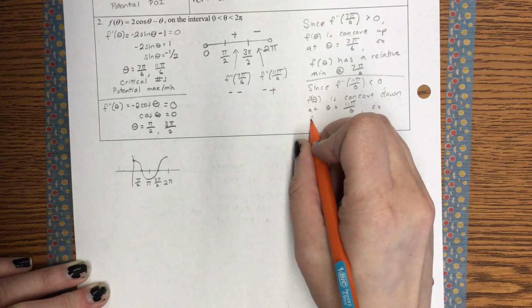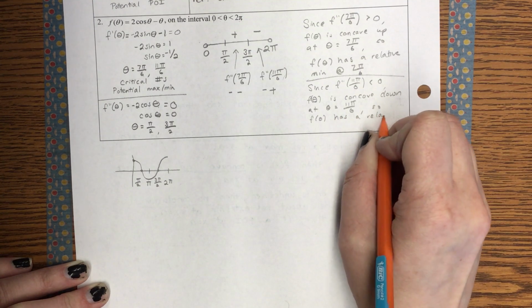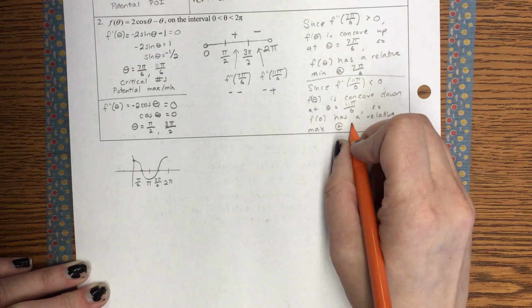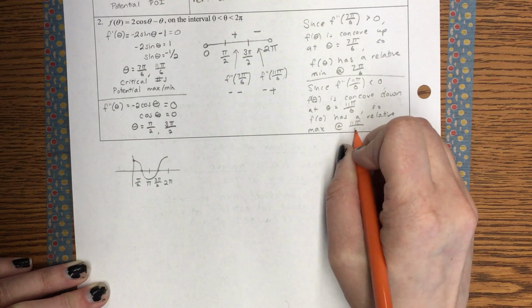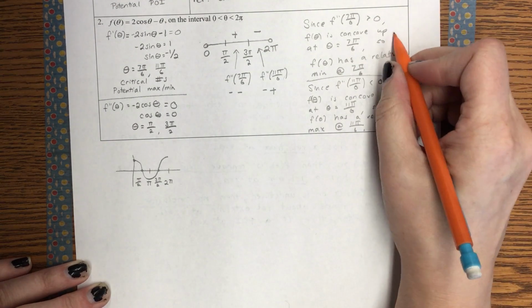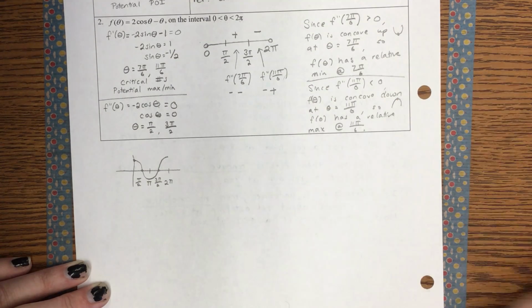So f of theta has a relative maximum at 11 pi over 6. Okay, if you want to draw the pictures every time, concave up looks like this, so there's got to be a minimum. Concave down looks like this, so it's going to be a maximum.